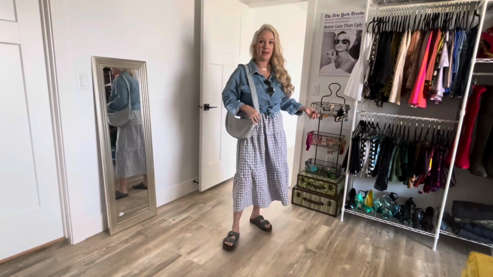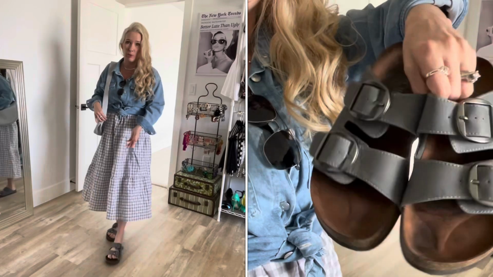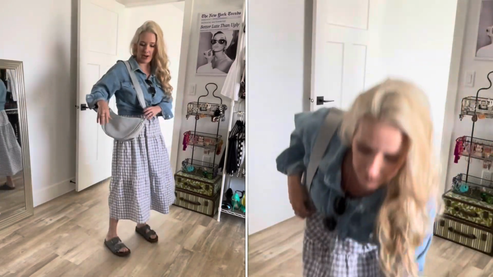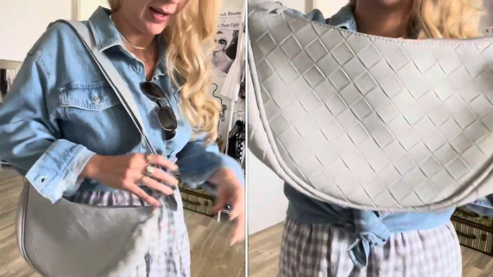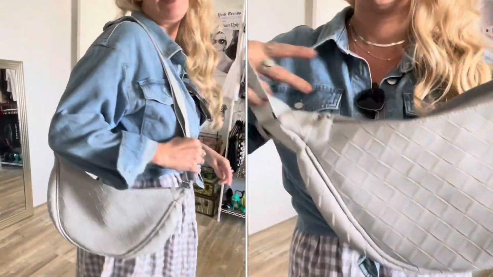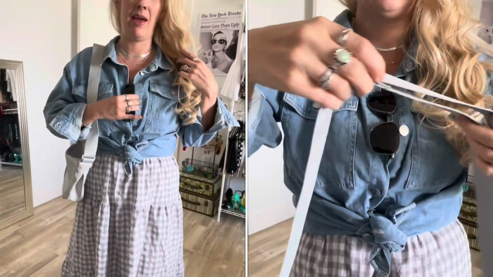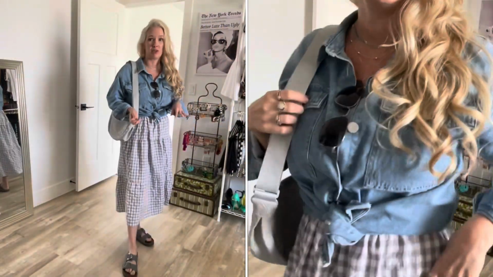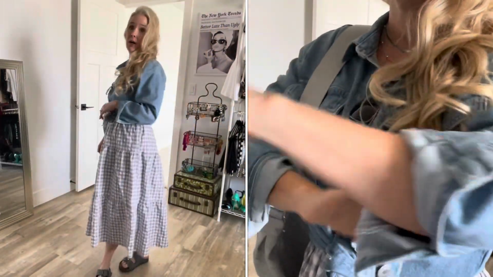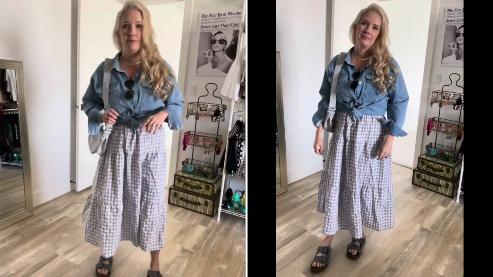This is my gray and white gingham option. I've paired some really casual slides. They are the Birkenstock knockoffs. I'm also adding my gray textured bag. I think the texture in the bag adds a nice little touch. It has an adjustable strap, which I also really enjoy. Again, my aviator sunglasses. This is a really fun look, just to show you the versatility of how you can pair a denim top with gingham skirts, pants, and dresses. They look really, really great together.